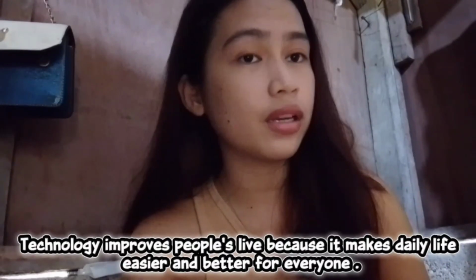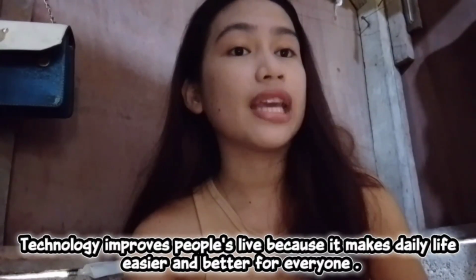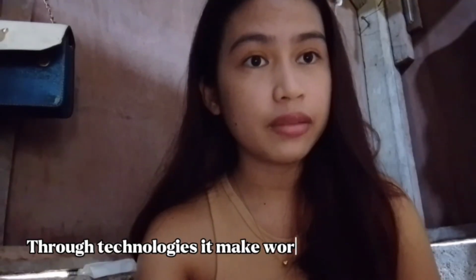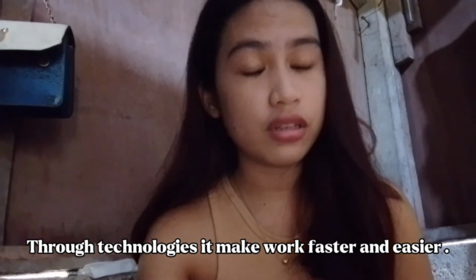Yes, maka-improve siya sa people's lives because technology doesn't only help the businesses but also it makes daily lives better and easier. Like, maka-communicate na ka sa mga friends through phones and then maka-discover ka og new things. So, through technologies, it makes work faster and easier.